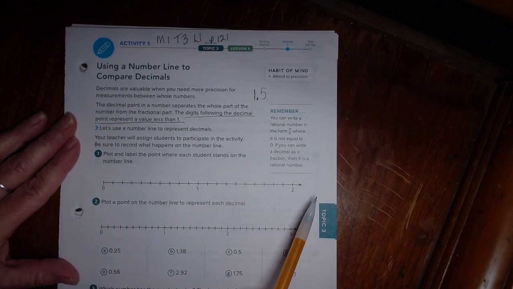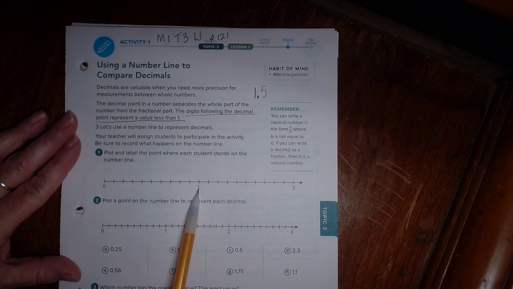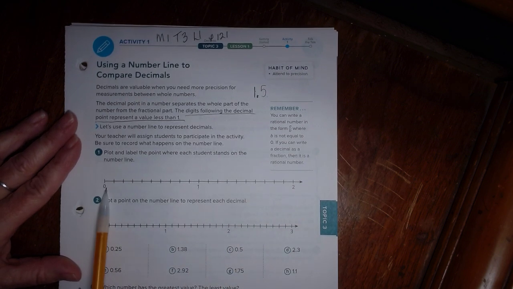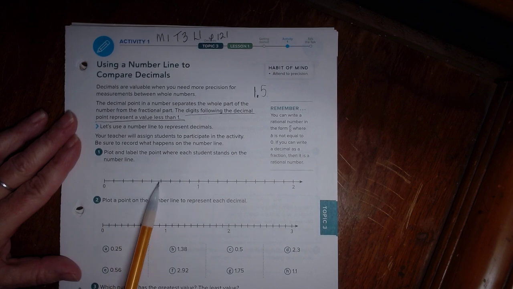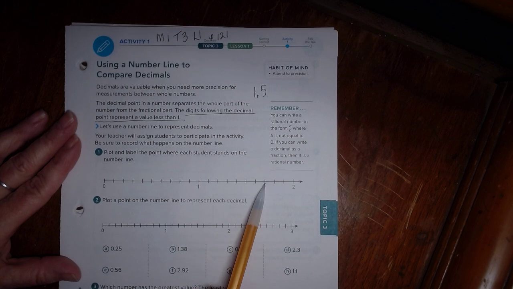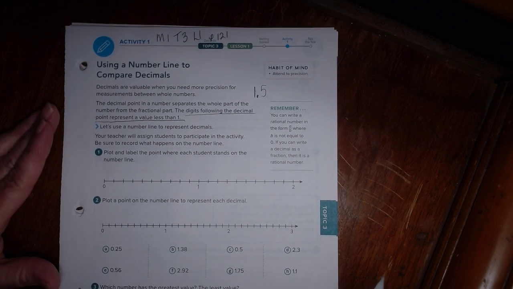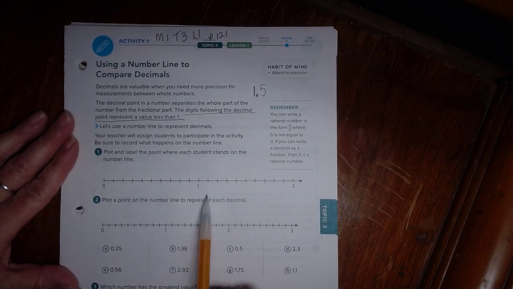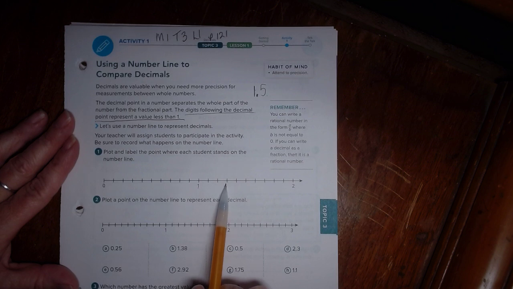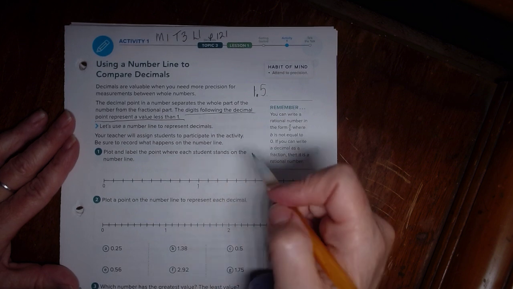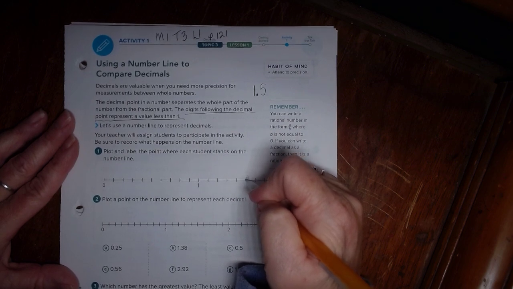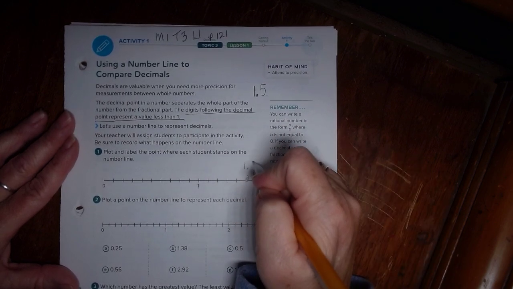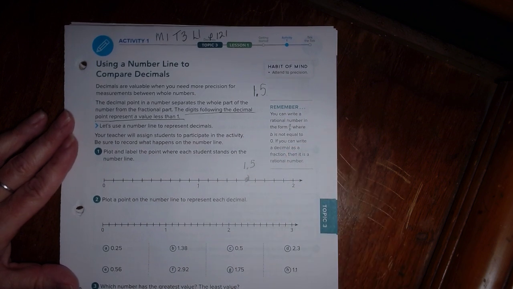So if we look at how this number line is broken up, 0 to 1 and then 1 to 2. And how many spaces are in between? 1, 2, 3, 4, 5, 6, 7, 8, 9, 10. Okay, so it must be broken up into, that's right, tenths. So 1 and 5/10 would be 1 and 1/10 is here, 2/10, 3/10, 4/10, 5/10. So the first student is going to stand right here. So this is where the 1 and 5/10 is located.